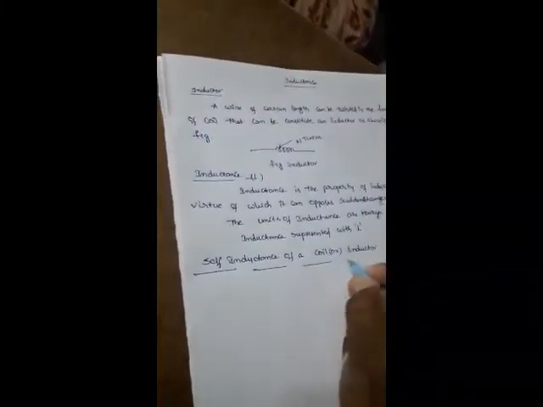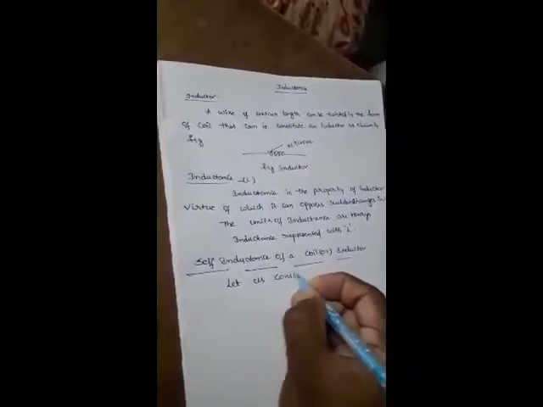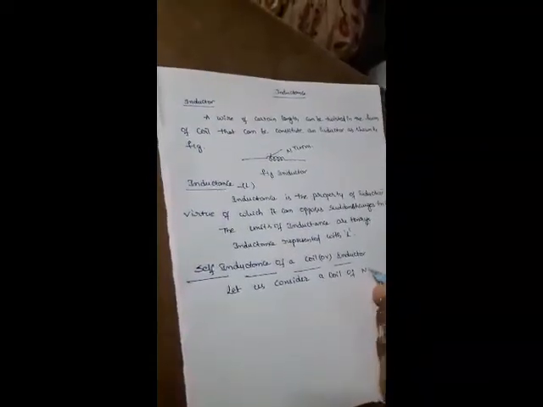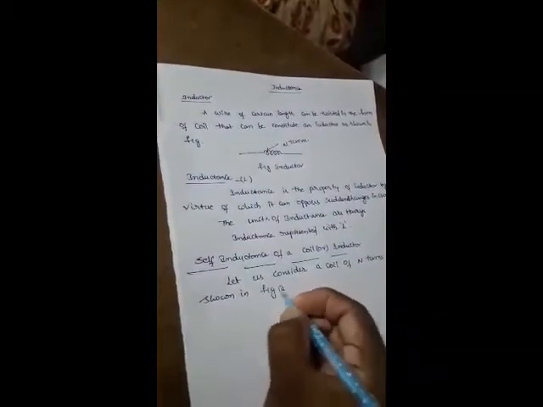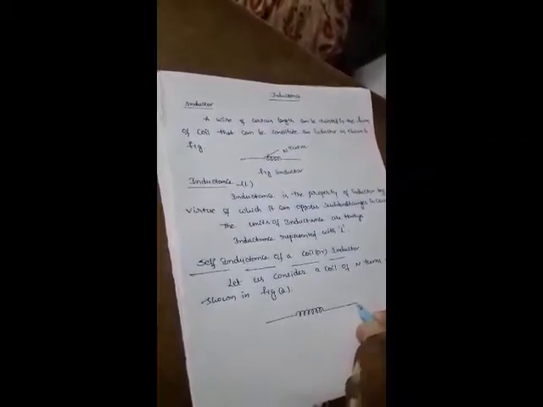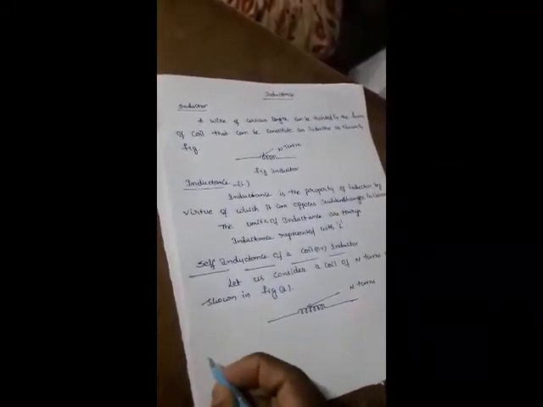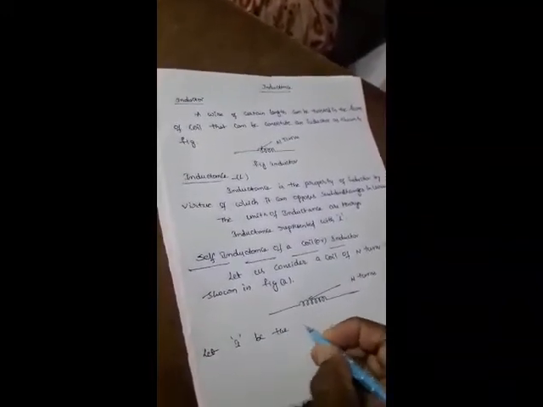See here, let us consider a coil of n turns, as shown in figure A. This is an inductor which has n number of turns. Now, let I be the current flowing through the coil.